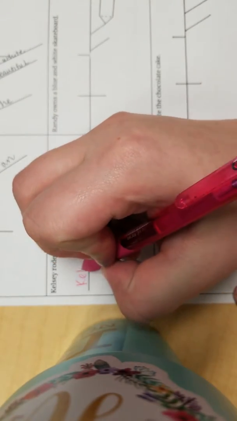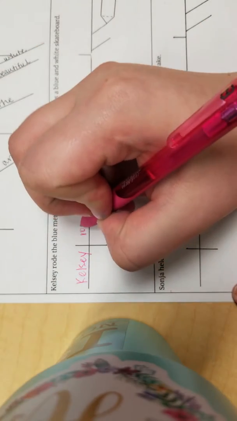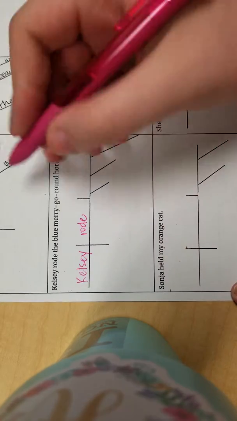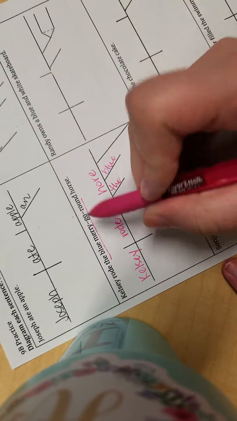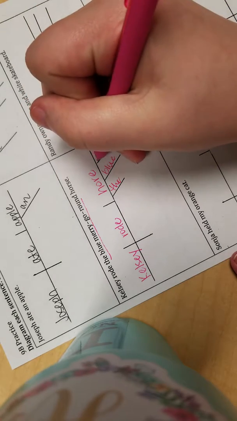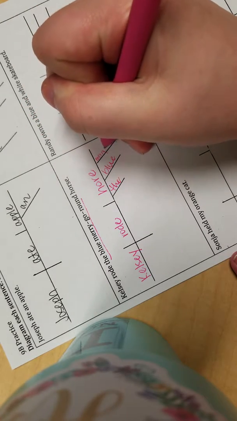So let's look at this one. Kelsey rode the blue merry-go-round horse. So you have to think about who or what is doing the action. That's your subject. So in this case, it's Kelsey. What did she do? She rode. And what did she ride? The horse. Okay, so then you have all of these describing words that go on these lines. The, blue. We're going to count merry-go-round as one word because of the dashes. So we're going to have to write small to fit it all in.